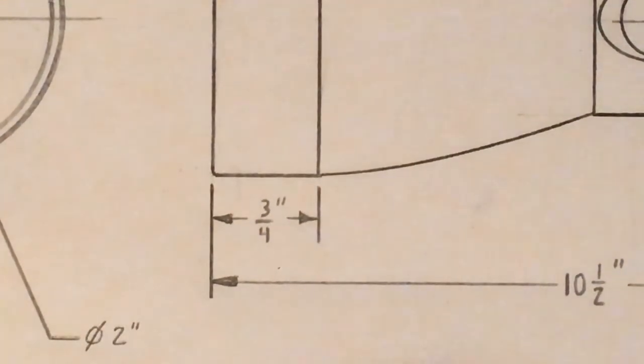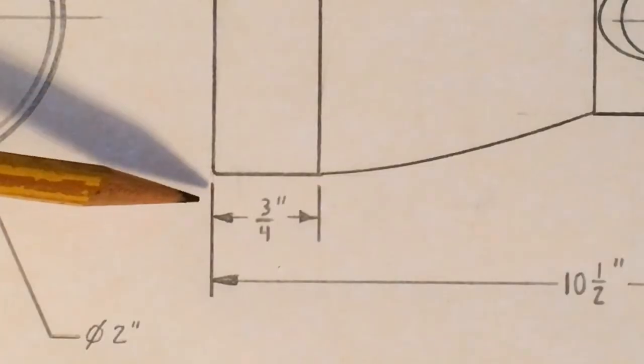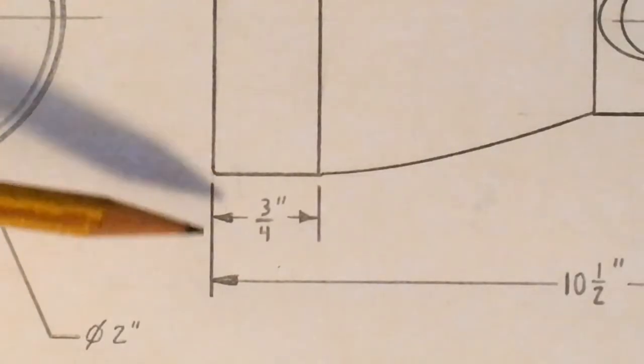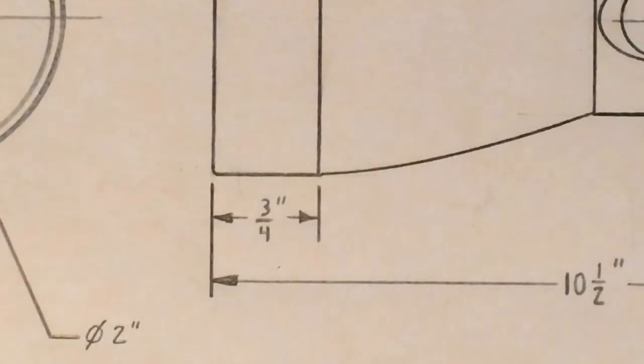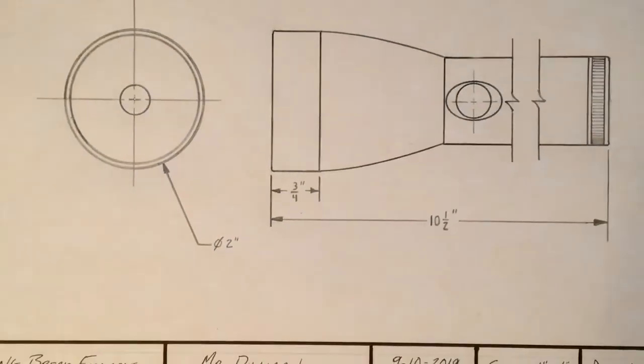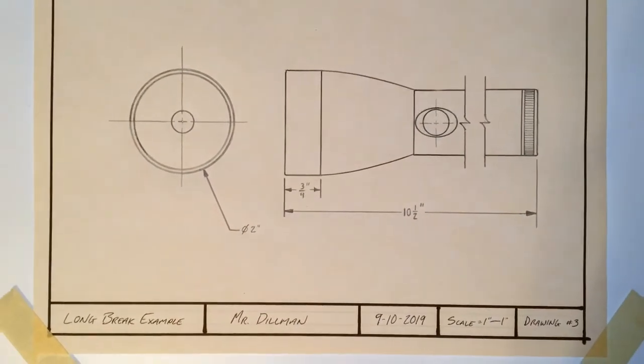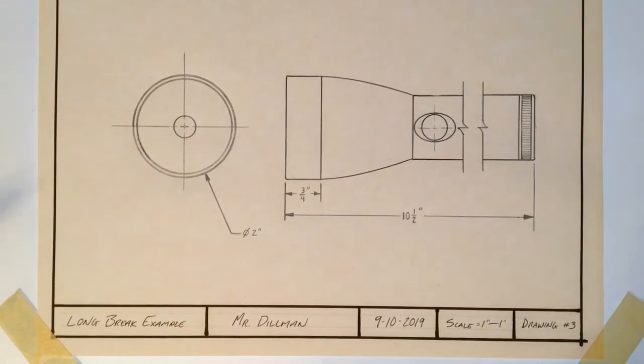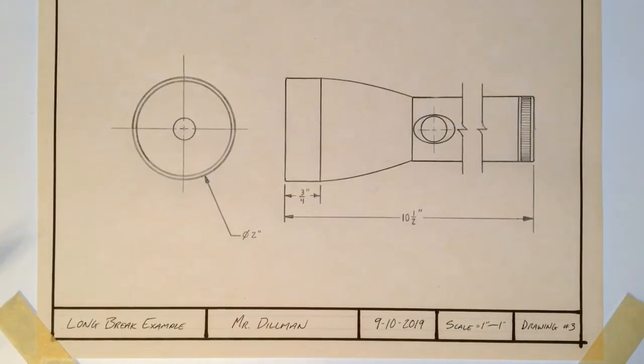If multiple dimensions refer to the same edge of the object, then both dimension lines will refer to the same extension line. Both dimension lines and extension lines should be a little lighter than the object lines and should be drawn using a straight edge. There are lots more guidelines needed to fully dimension a drawing view, and for that, check out my video, Dimensioning Basics.